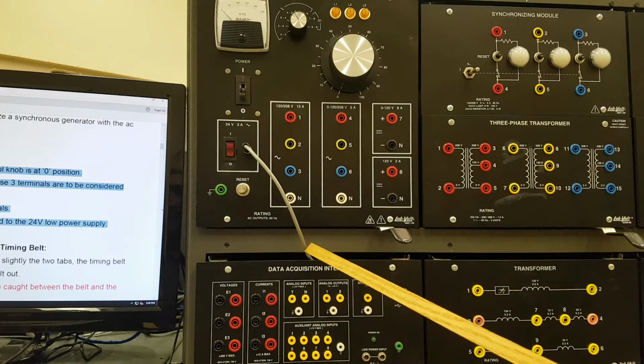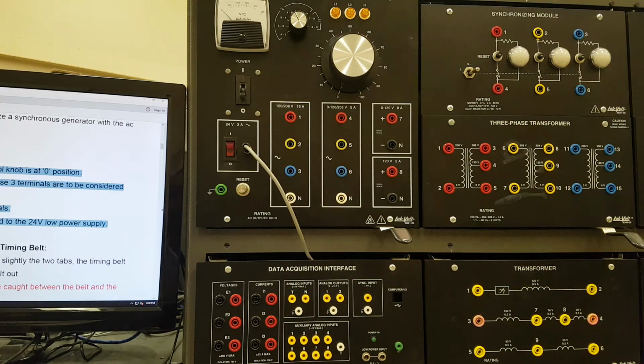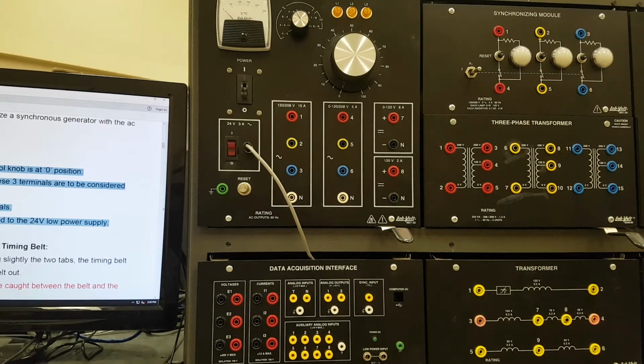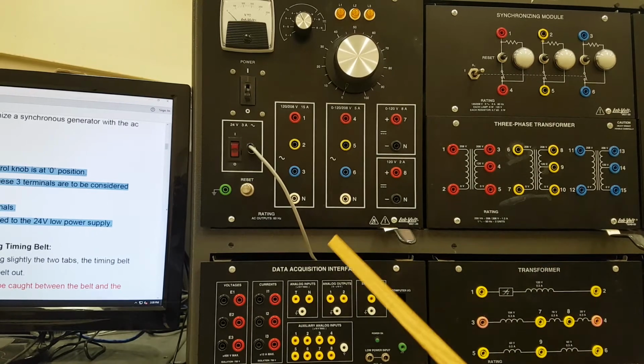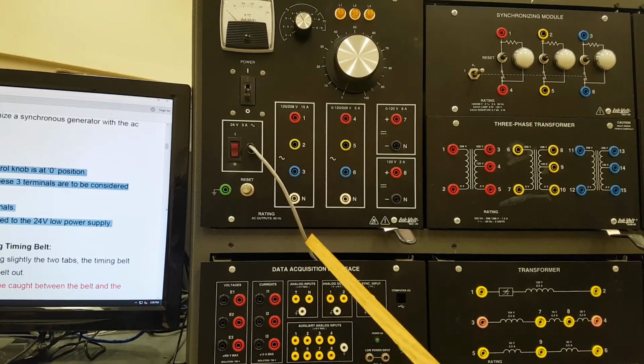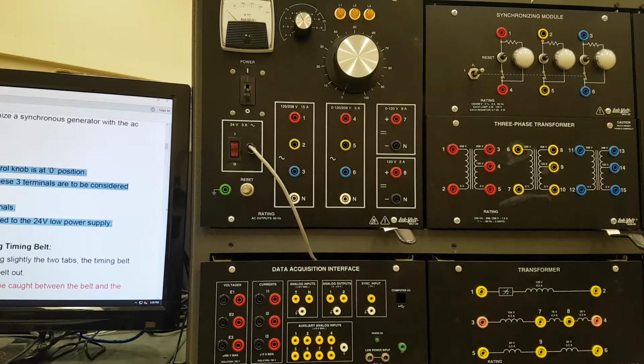And one of the instructions mentioned the gray cable here. This gray cable coming from the DAI, we have to make sure it is connected to the control power supply. So it's already connected there.